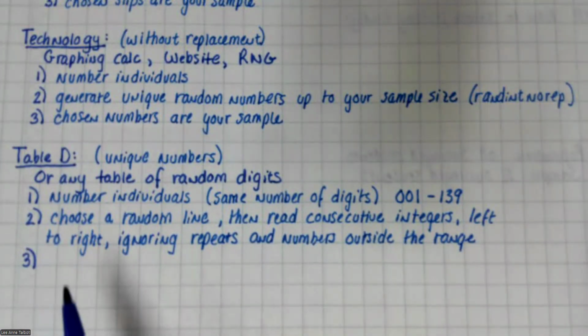Okay. Choose a random line. Then read consecutive integers, left to right, ignoring repeats and any numbers outside the range. You guys remember how we had a bunch in the 900s and we had to just ignore those? It was annoying.